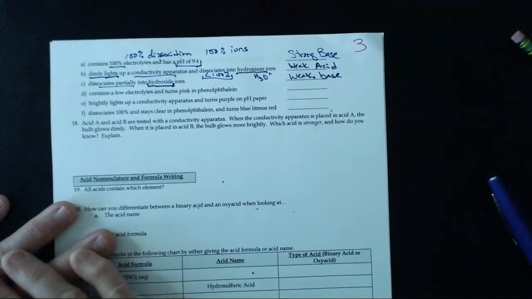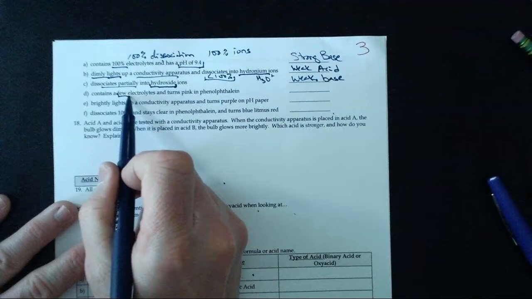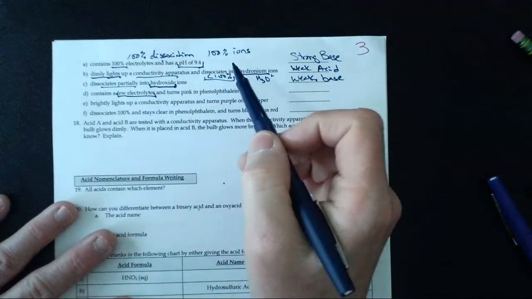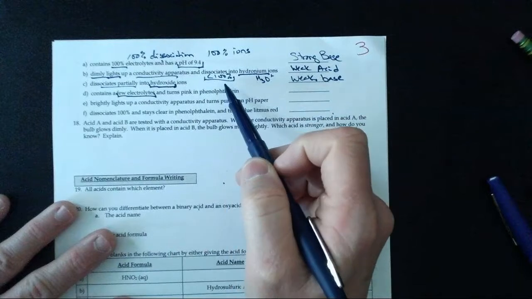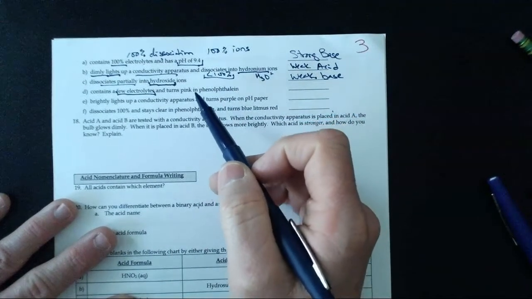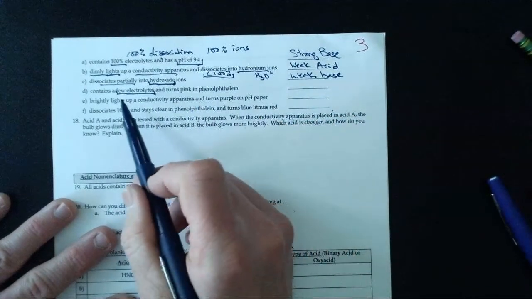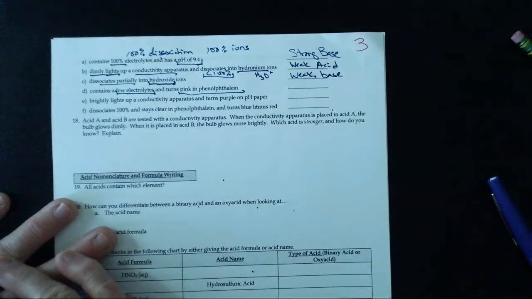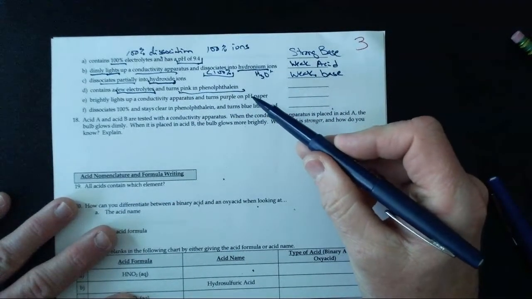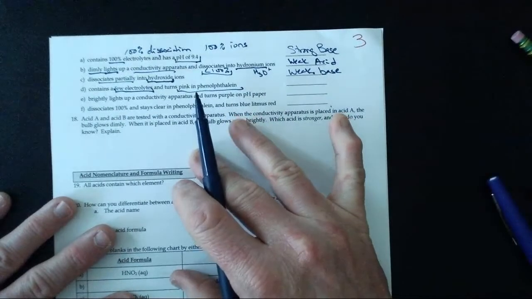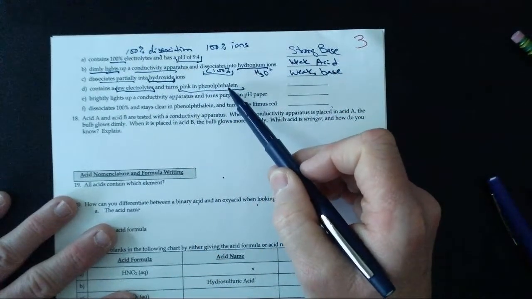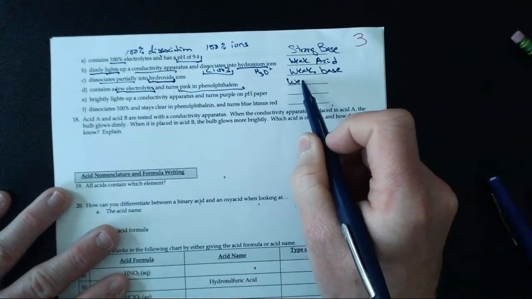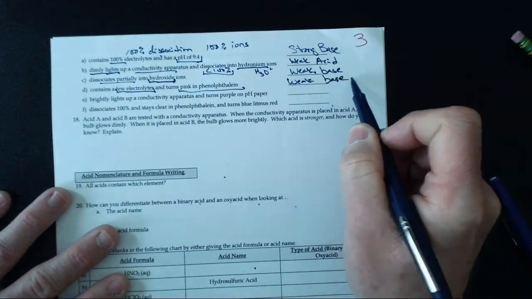Let's look at part D. Contains a few electrolytes. Well, we're back to few, so that means we've dissociated less than 100%. We have less than 100% ions, so it turns pink in phenolphthalein. So there's our other clue. Well, what is it that turns pink in phenolphthalein? If you look back a page or so, you'll see that phenolphthalein turns pink in a base. So this is going to also be a weak base.